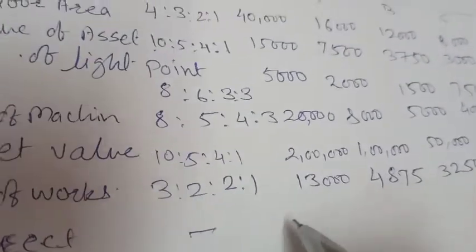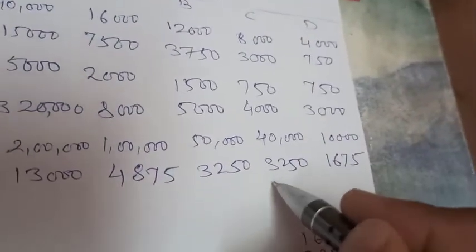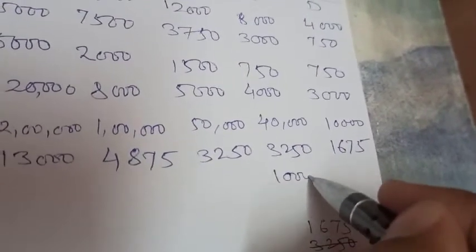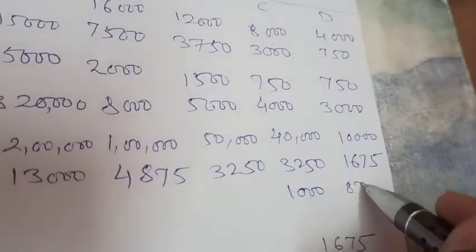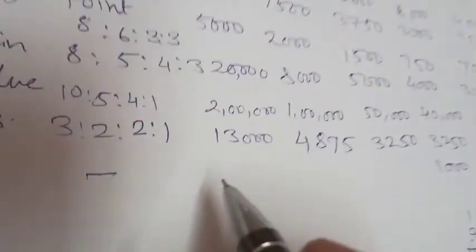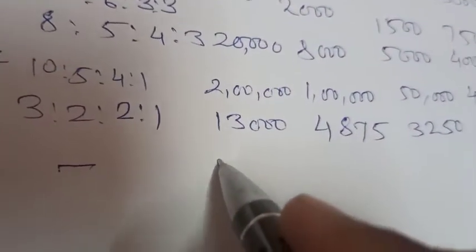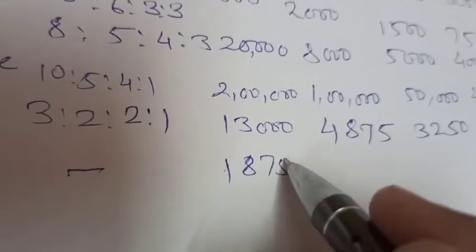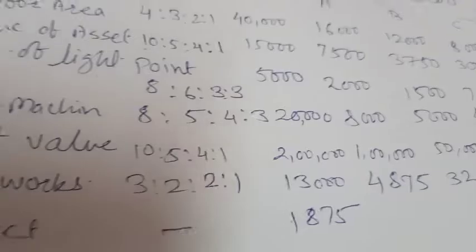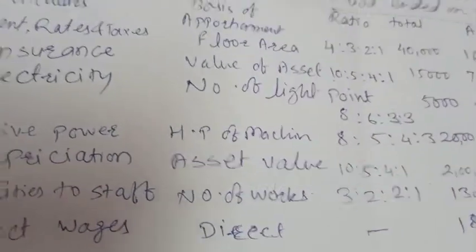For department C it is 1000, and for department D it is 875, so the total amount is 1875.